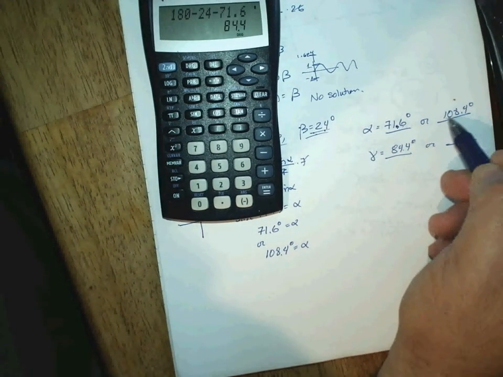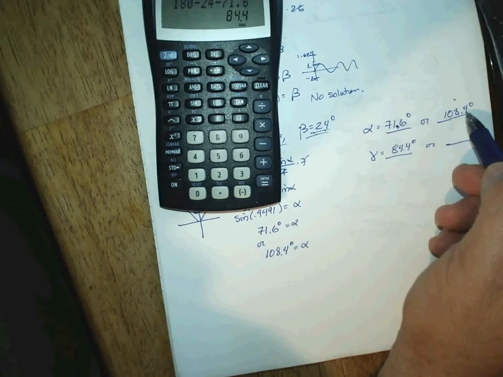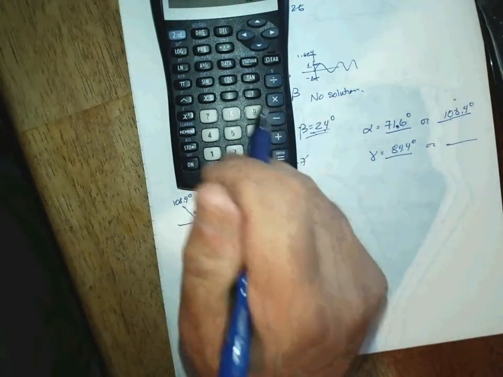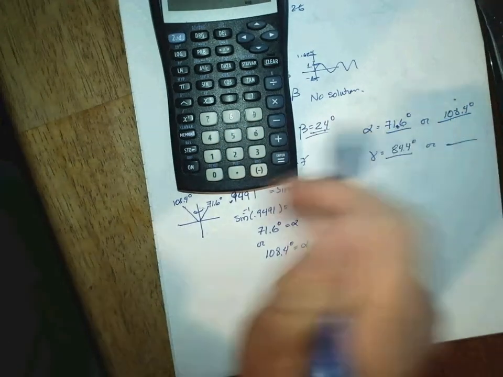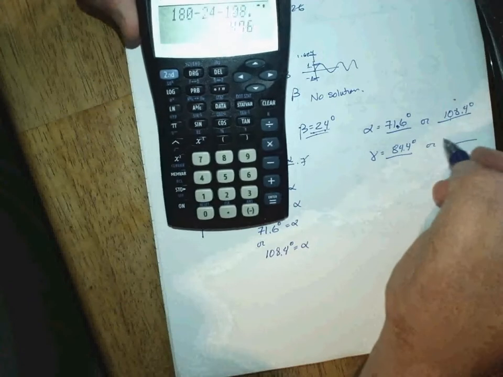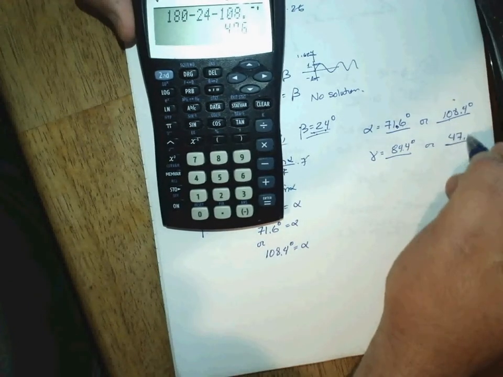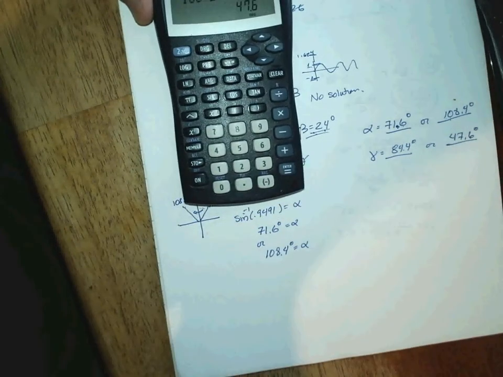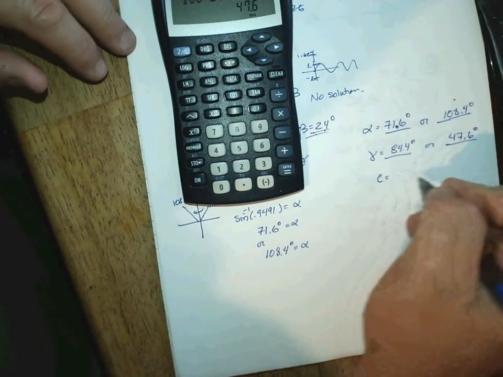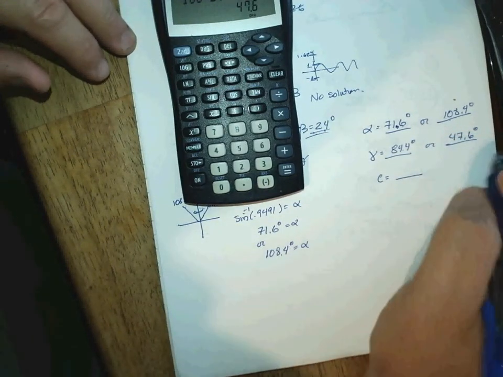On the other hand, using that beta of 24 degrees, if alpha is actually 108.4 degrees, then gamma is going to be 180 degrees minus the 24 and minus the 108.4 degrees, giving us instead that gamma is 47.6 degrees. Now, based on these two gammas, you find the C.